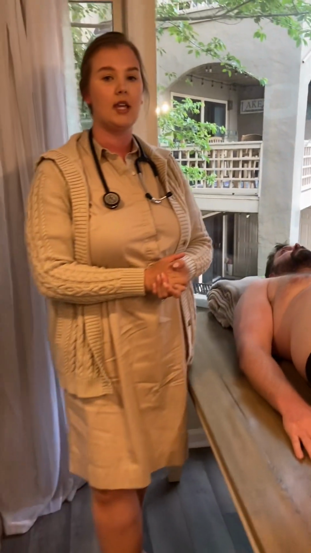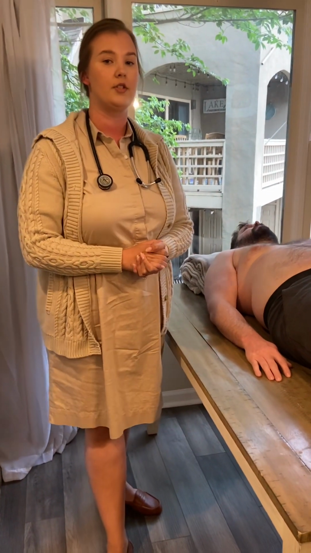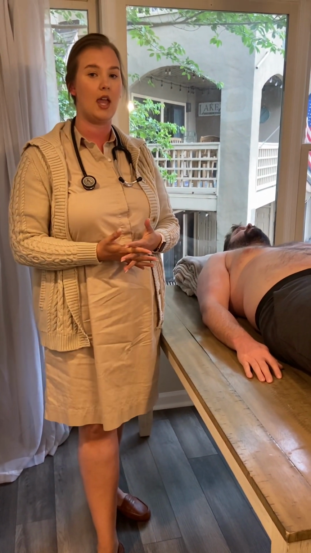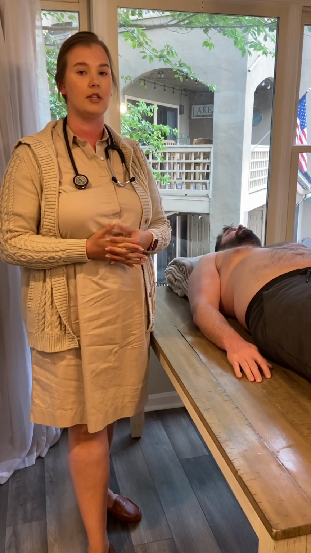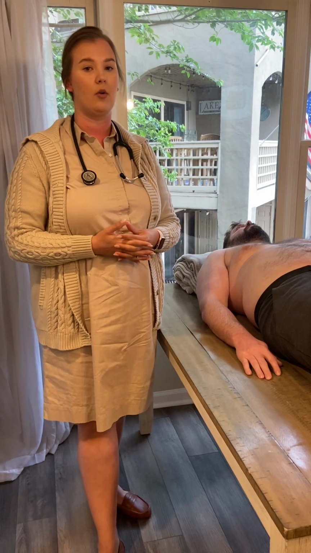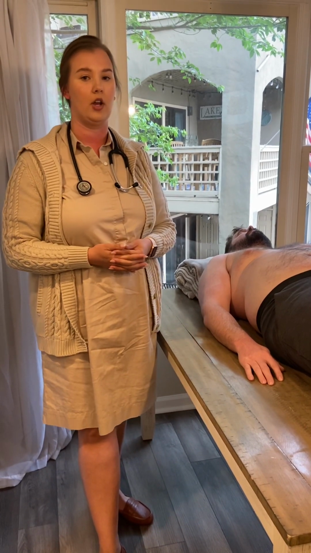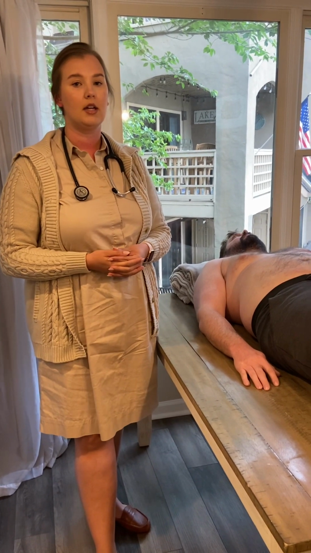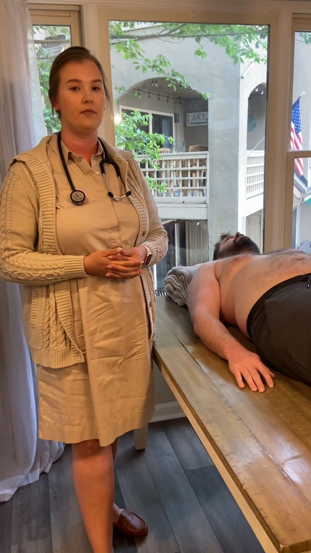The estimated size of the aorta is 2 centimeters. Findings that may indicate an abdominal aortic aneurysm include a pulsatile mass or an estimated aortic diameter of 3 centimeters or greater. Next, I will assess the patient's liver.